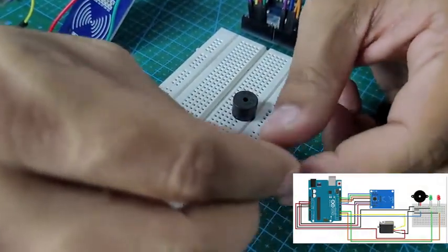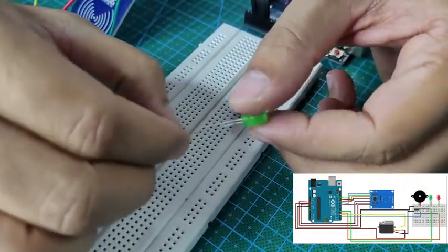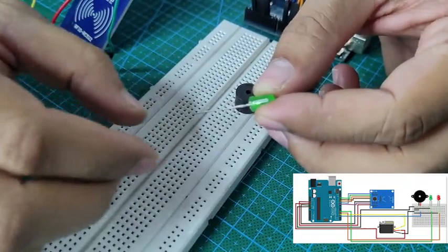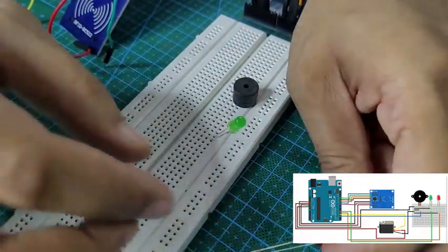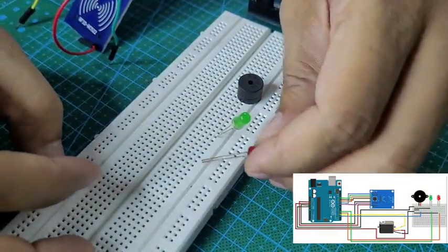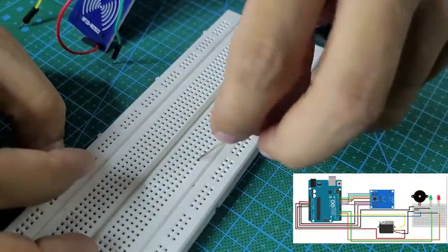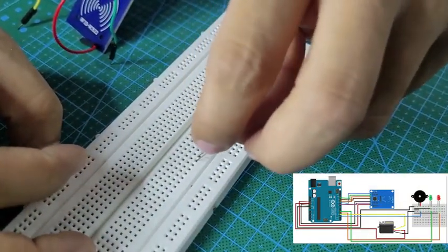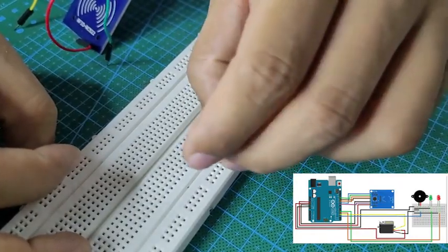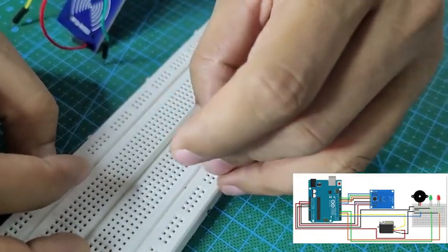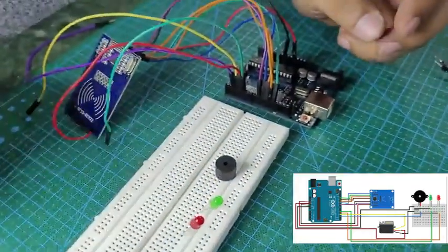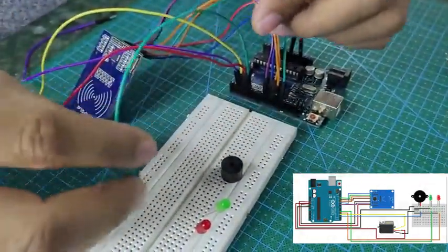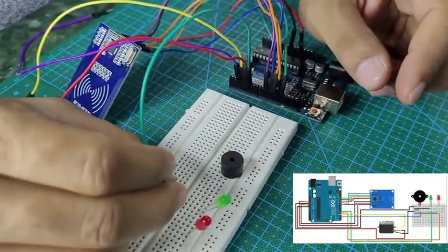Now the red LED, the green LED we will put first. Check positive and negative connection of the LED. Same thing for the red LED. So positive port on the leftmost side, or you can check the circuit diagram and put appropriately. Now the LEDs and buzzer are assembled.